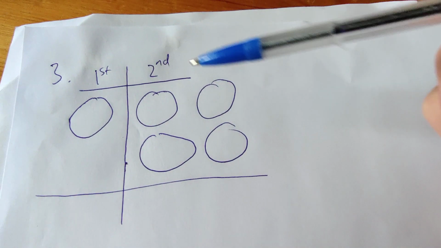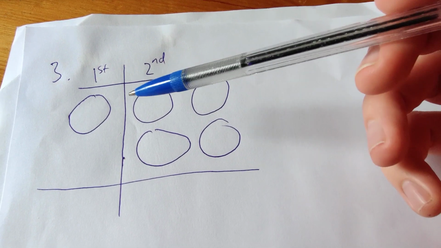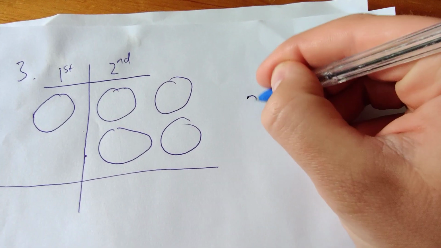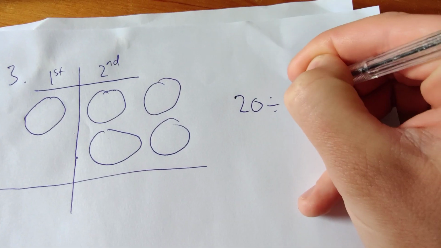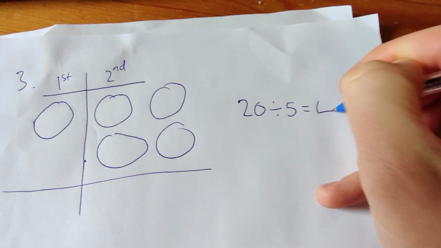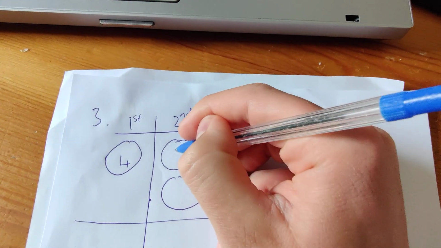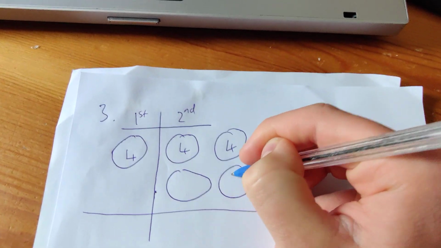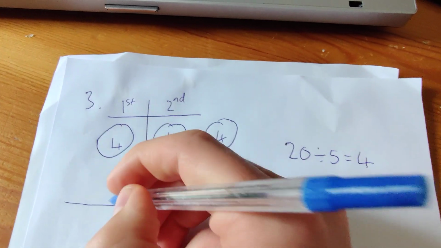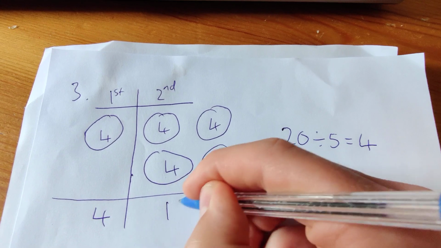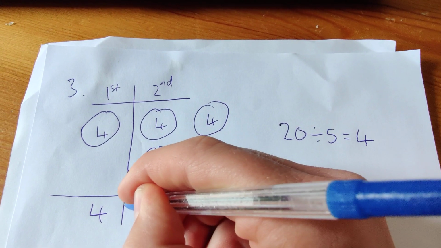I know that all together there's 20 stamps. All together I've got 5 parts. So I need to share my 20 stamps between my 5 parts to give me 4 stamps in each part. If I was feeling a bit show off, I might try and draw 4 stamps in each one, but I'm not going to. That means I've got 4 first class stamps and 16 second class stamps.